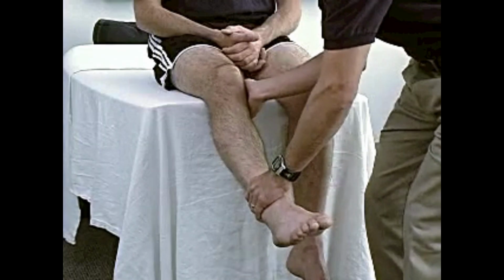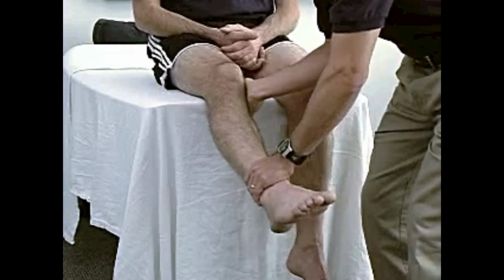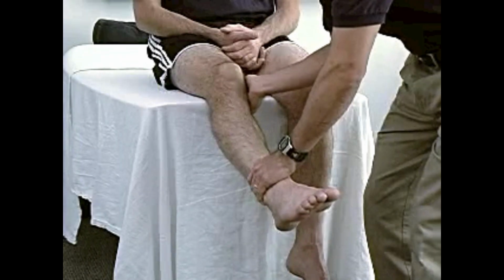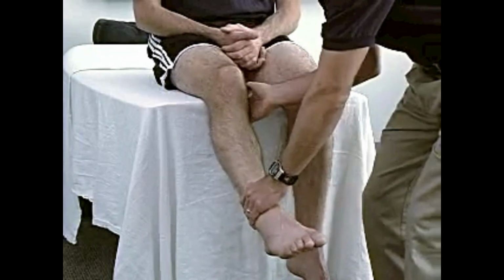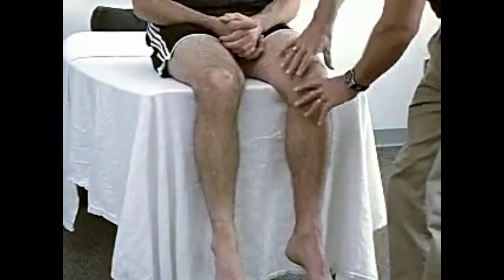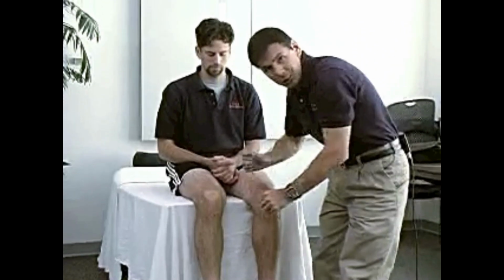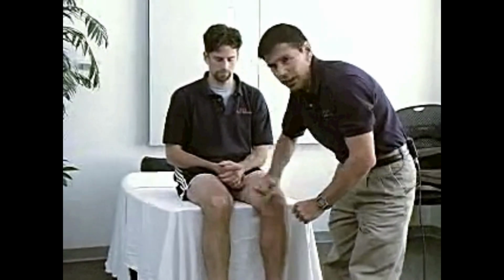I'll then bring him down to about 30 degrees. And you can see he opens up a little bit more, but still has a very firm end point. And if I had any questions whether that was abnormal or not, I would then check the contralateral lateral collateral ligament. I'd come on the other side and make sure that that was symmetric in the way that it felt.